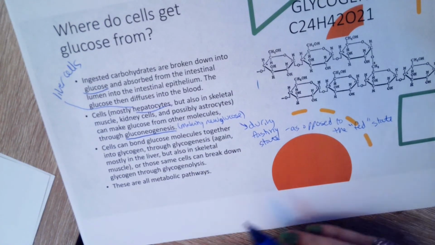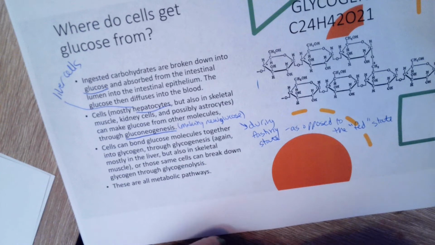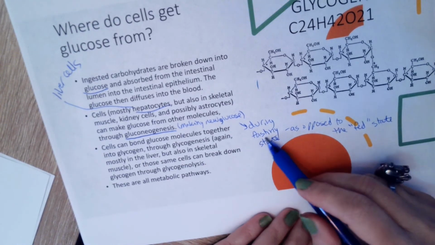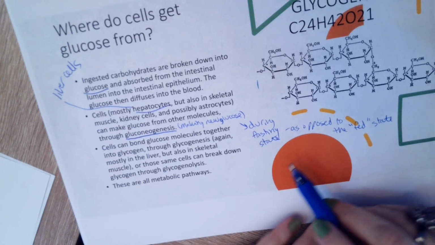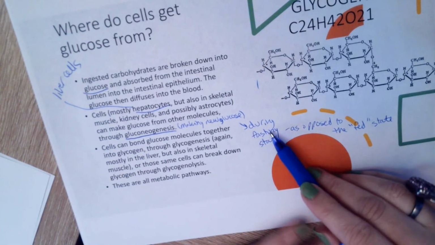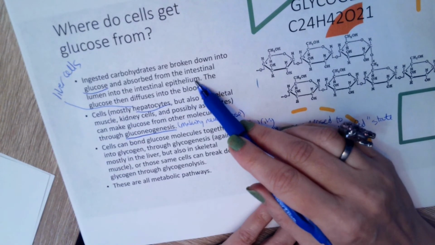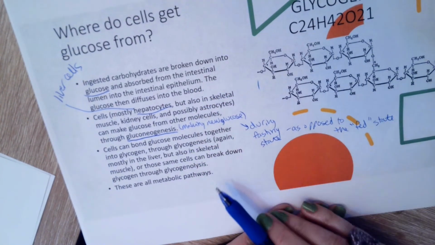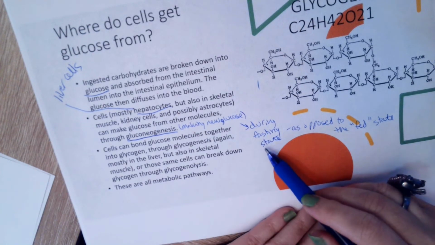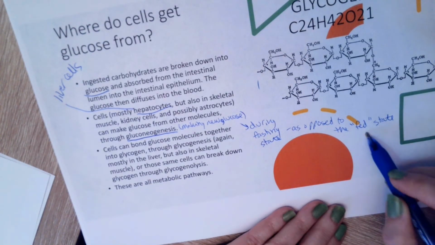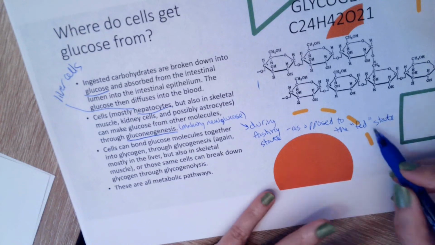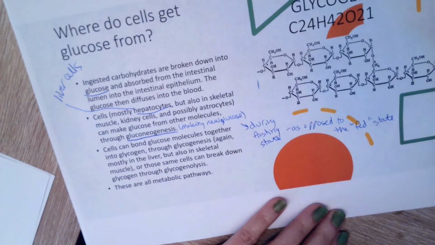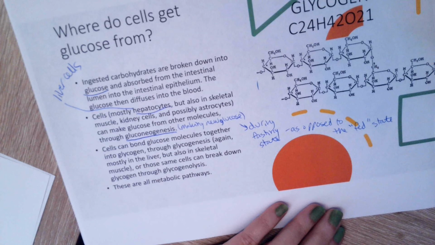Anytime you haven't eaten for, it depends on the meal, so 4 to 6 hours, say, you can start to enter the fasting state. And this is where you don't have glucose coming from your intestines going into your blood. So you need to do gluconeogenesis. The fed state is when you've eaten and you are currently absorbing glucose. So you are getting glucose into the bloodstream from the food that you ate.